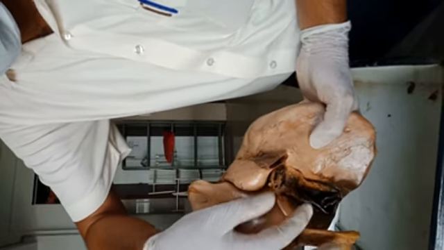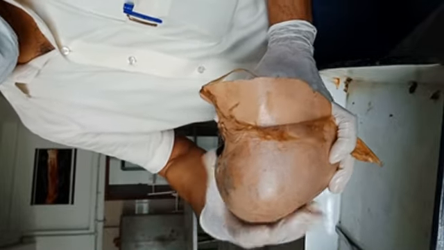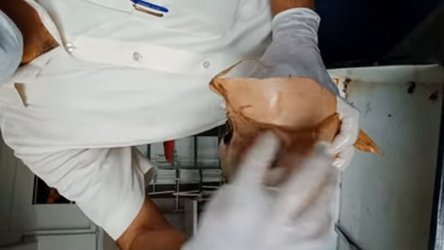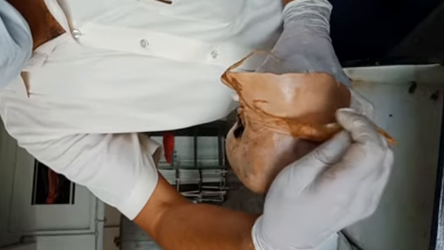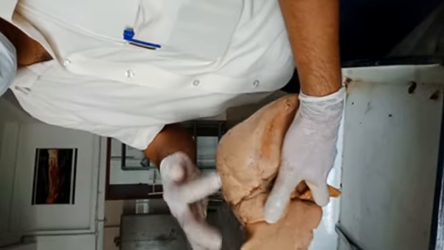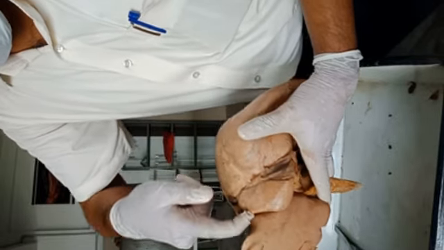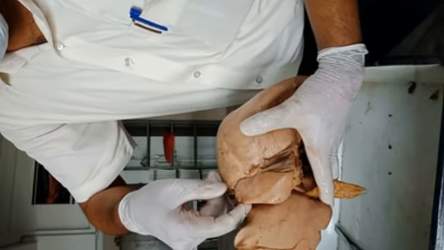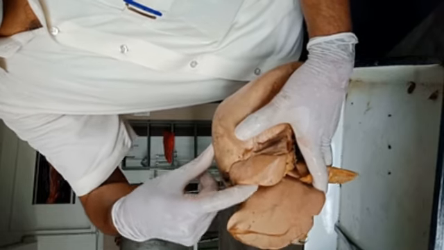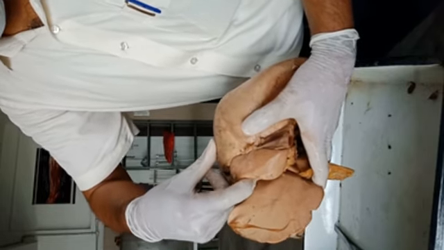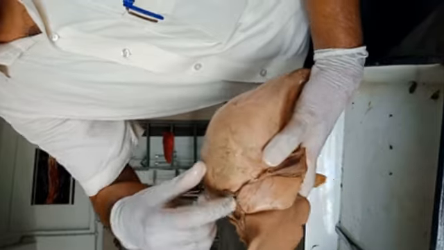So the fissure for the ligamentum teres, the fossa for the gallbladder, and the porta hepatis are the important structures on the visceral surface. Whereas on the diaphragmatic surface, the important structures are the falciform ligament, the bare area, the groove for the IVC, and the fissure for the ligamentum venosum, where in the embryonic stage the portal vein drains directly into the IVC.